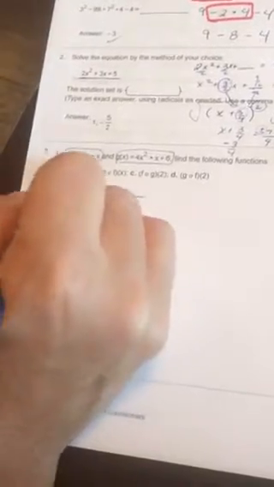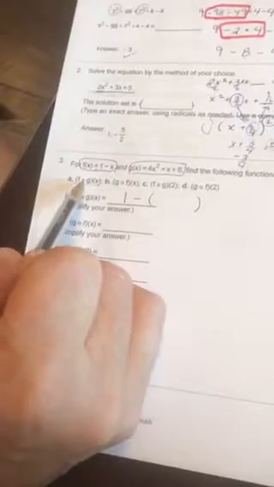Okay, composite functions. For f of x, I have f of x equals 1 minus x. For g of x, I have 4x squared plus x plus 6, and it wants me to find f of g of x. So to find f of g of x, remember, I take my f, which is 1 minus x, and everywhere that I have an x, I'm going to put my g in there. So I have 4x squared plus x plus 6.